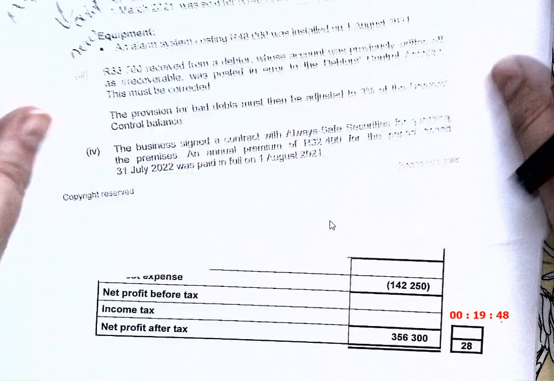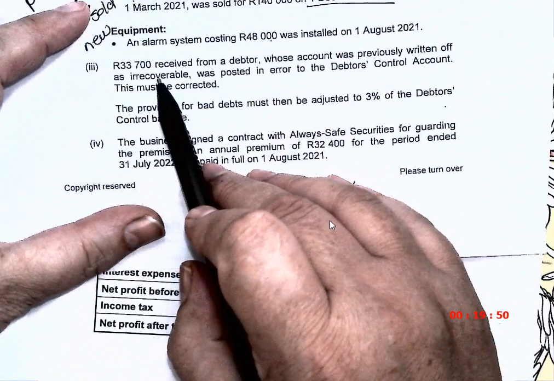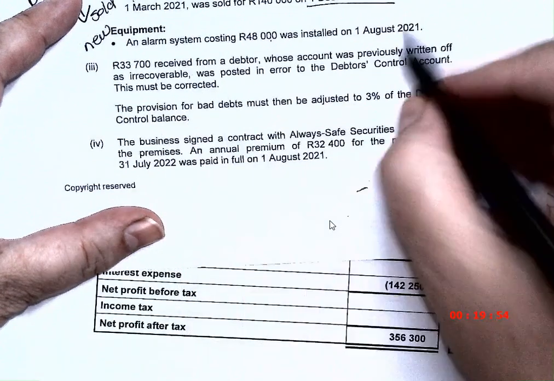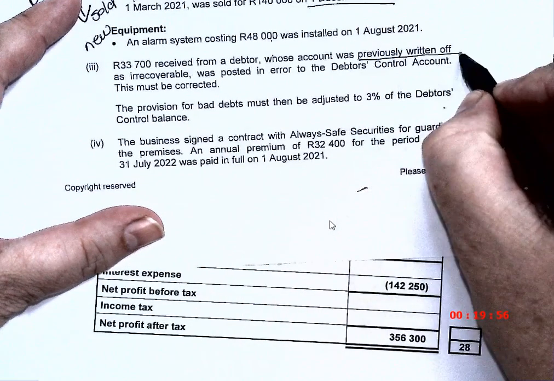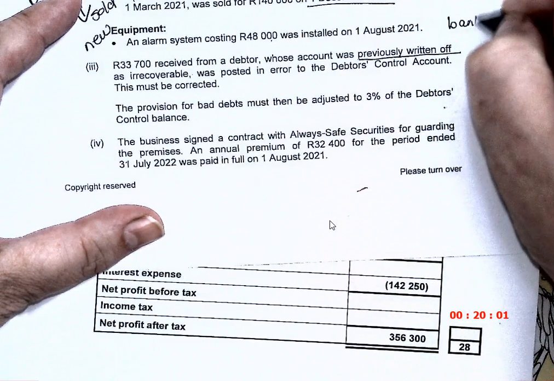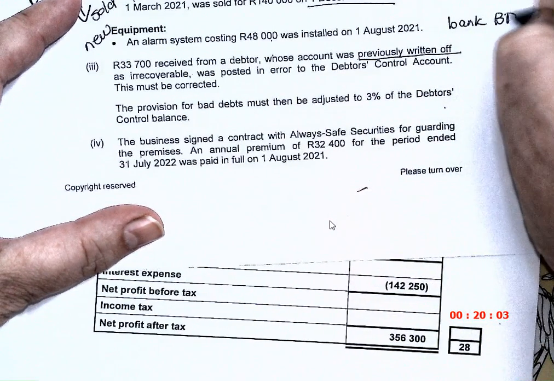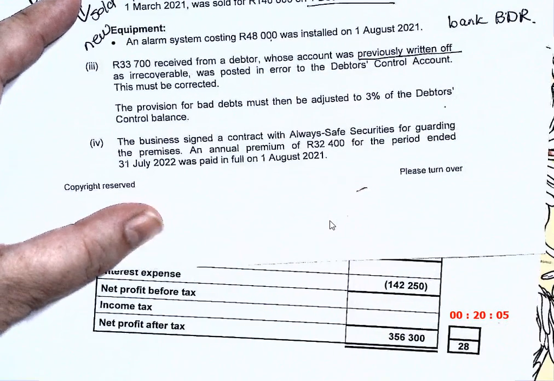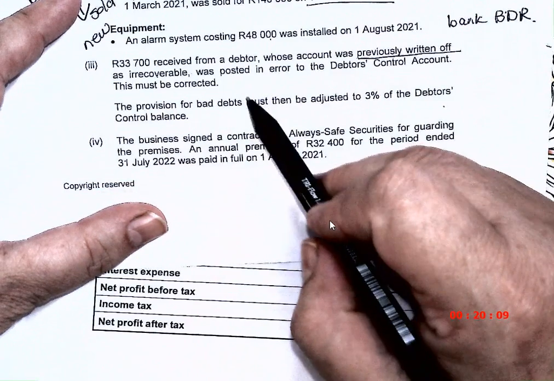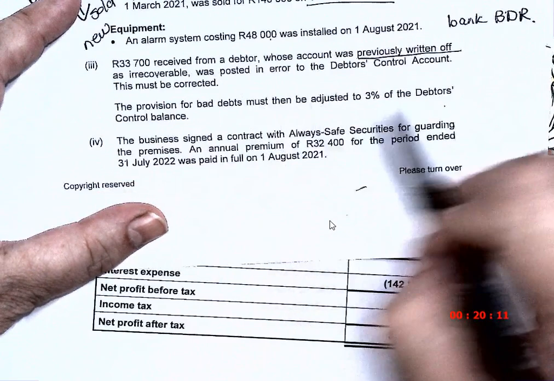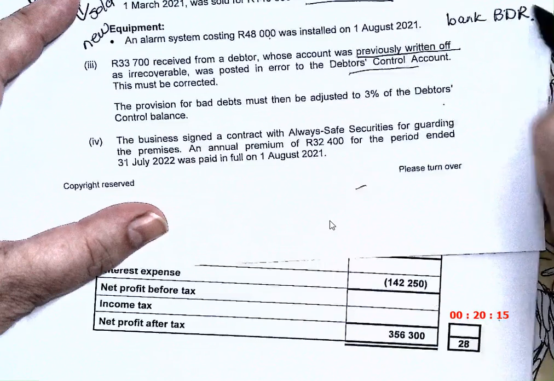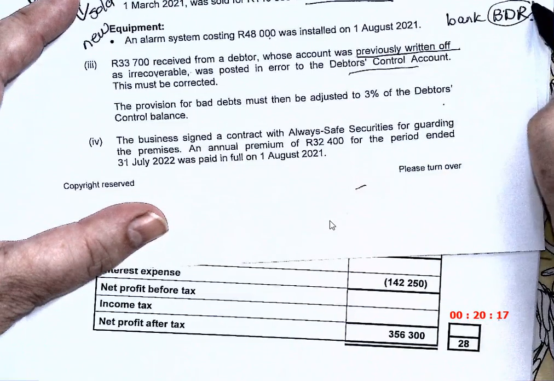So 33,700 received from a debtor whose account was previously written off. Now what do I know? This is bank and it's bad debts recovered. Can you see there's no debtors control? Was posted in error to the debtors control account. So this was wrong, meaning they didn't use bad debts recovered.